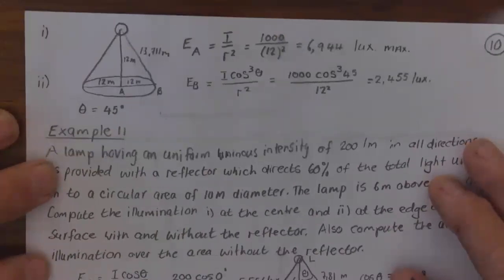And at point B, it's I cos cubed theta over r squared. And because it's 12 and 12, it's 45 degrees again. So that gives us 1000 cos cubed of 45 divided by 12 squared. That gives us 2.455 lux.